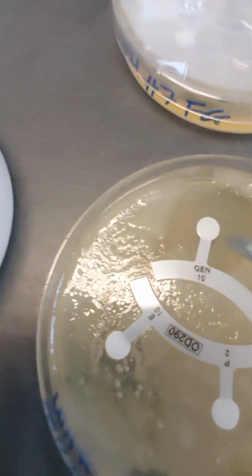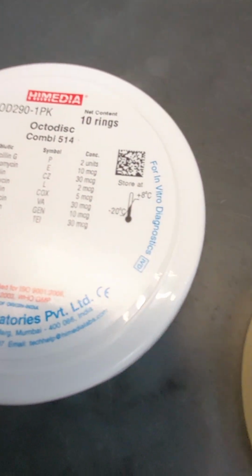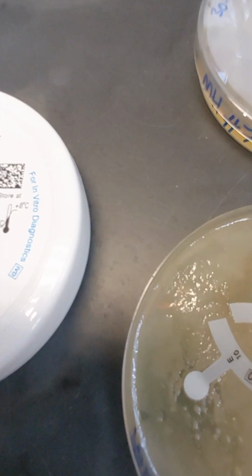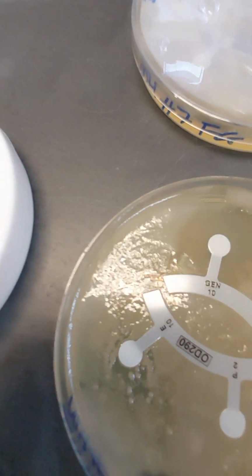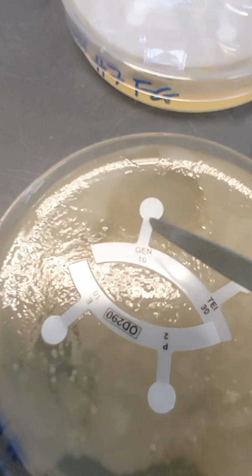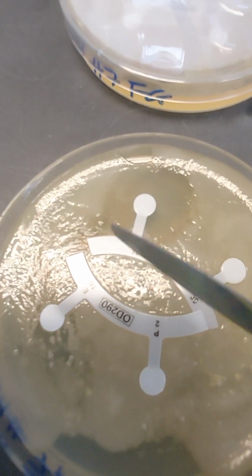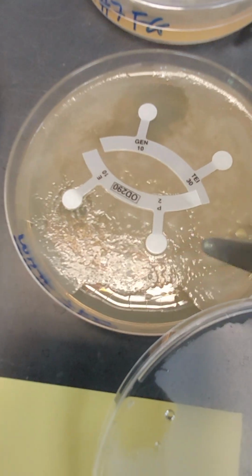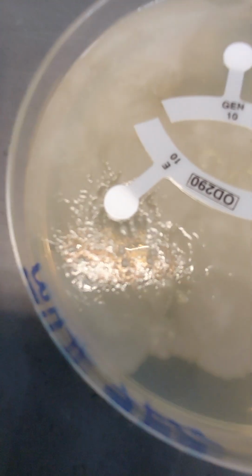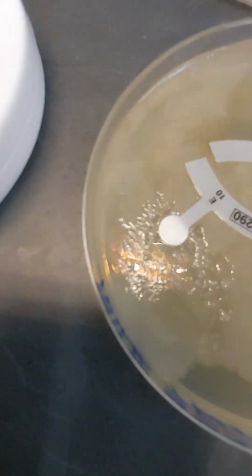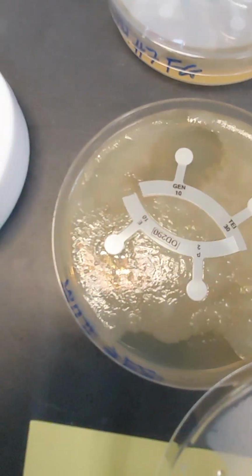As you can see, this is Gen. If I look back at the code, Gen is gentamicin. Now, this microbe is susceptible only to gentamicin because there's a zone of inhibition around it, whereas the rest of the antibiotics, there is no zone. There's something over here, but that's very minor.